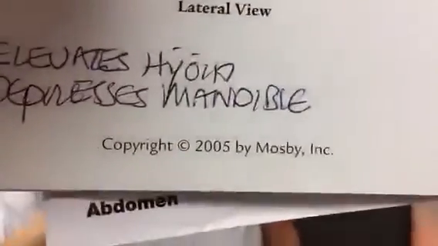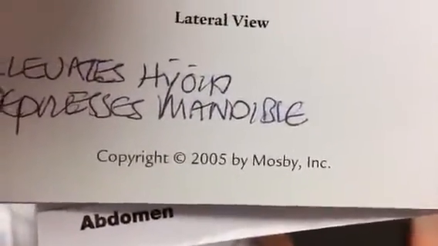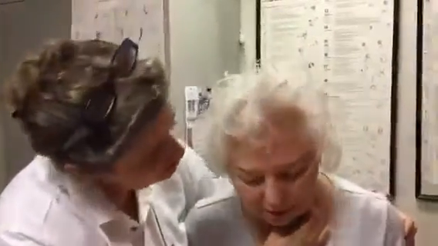By the way, these cards, they're not in production anymore, but you might be able to find them used. Copyright 2005 by Mosby Inc., M-O-S-B-Y. You can probably find some. I like those cards a lot, and I did get them used through, I think, Amazon. Sharon didn't buy them new either.